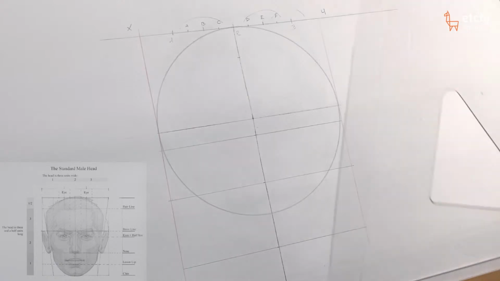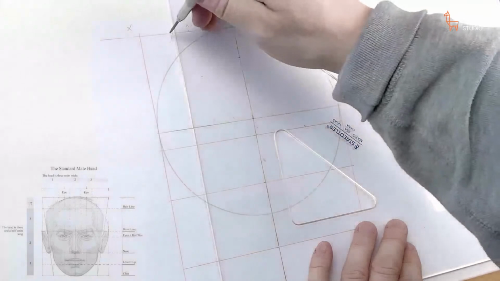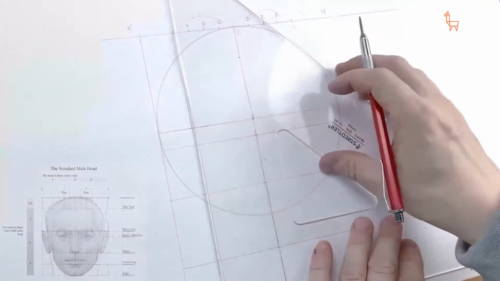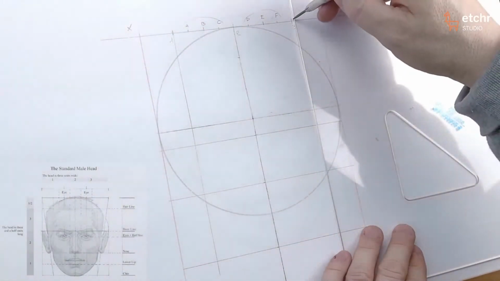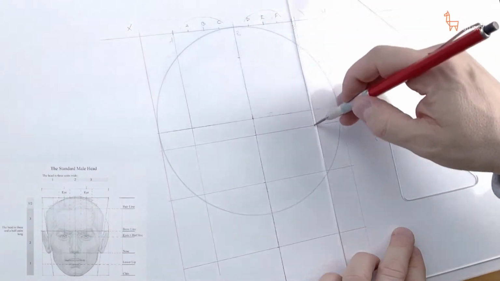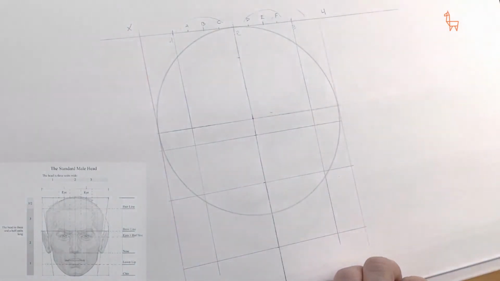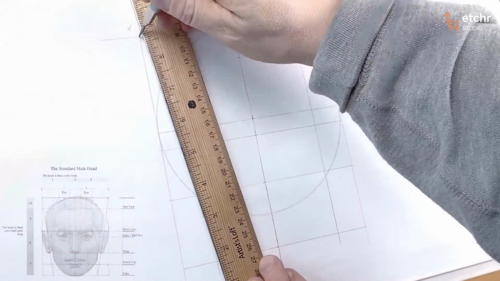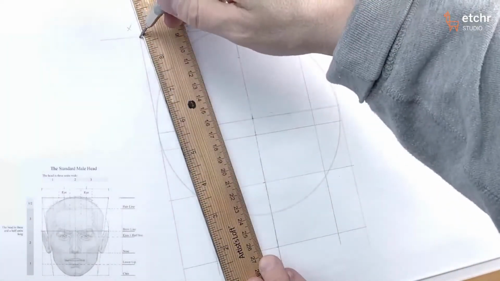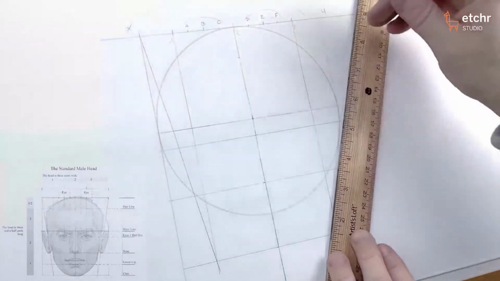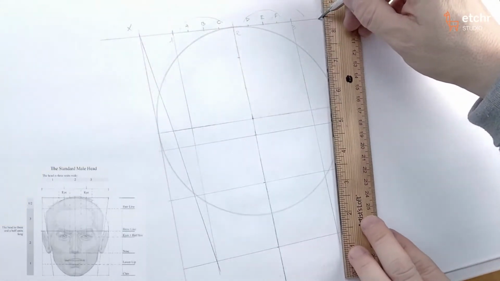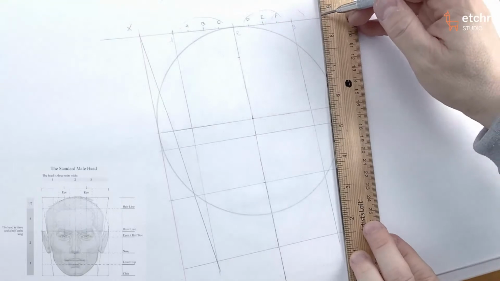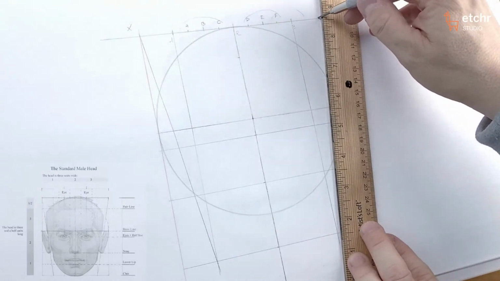Next, I draw 2 parallel lines with my square from mark 1 and mark 3 to find 2 marks on the chin line that I will connect with X and Y on the top line. This is giving me the approximate position of the jaw on each side of the head. You can see a vague skull shape now once I'm finished with these lines.